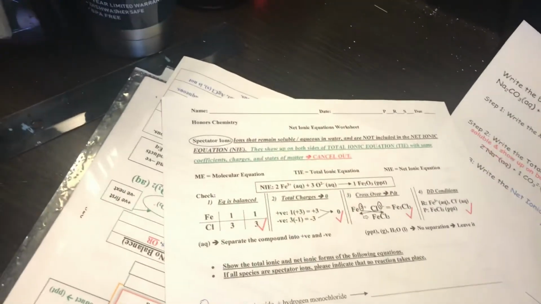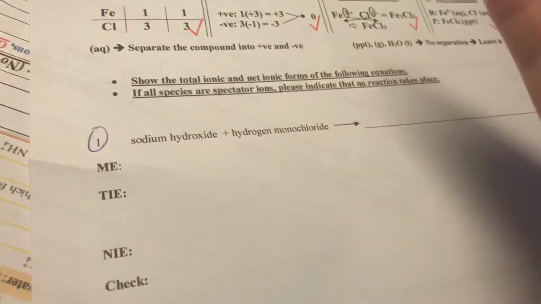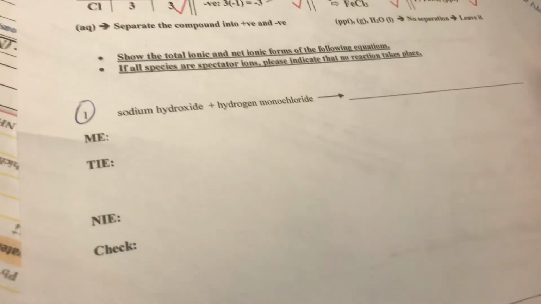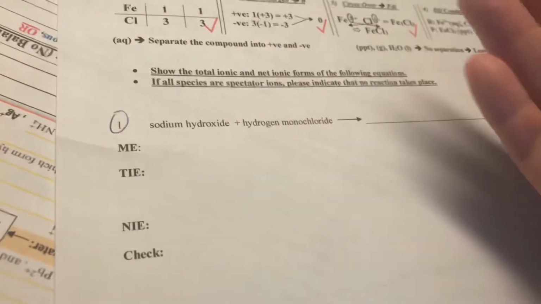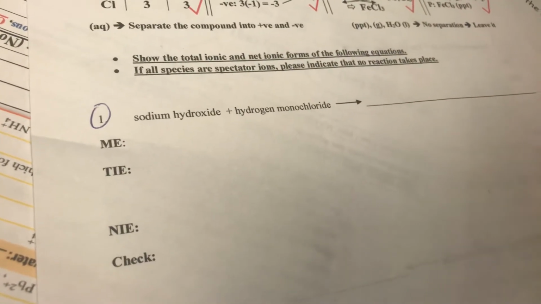So I'm going to do 4 questions for you. The first one, I give you sodium hydroxide and hydrogen monochloride. What I give you is always AQ. You don't need to check these two because whatever I gave is always AQ for the reactants. If they're not AQ, then you don't need to do the work. But just go ahead and check, okay?